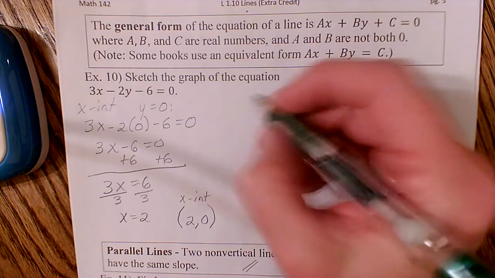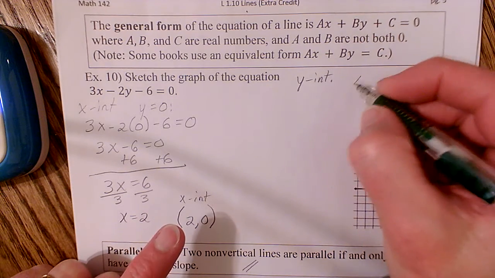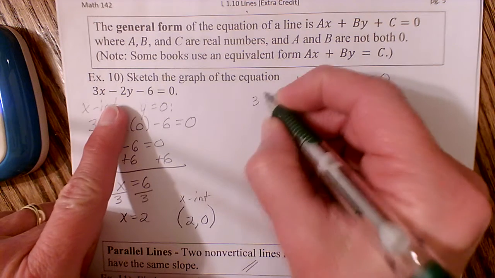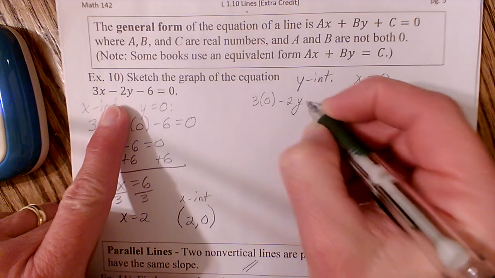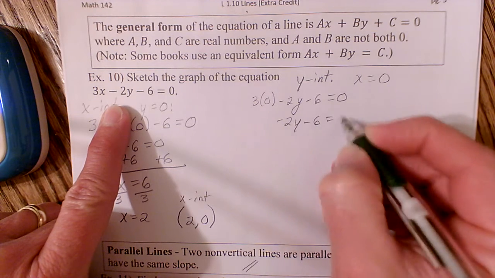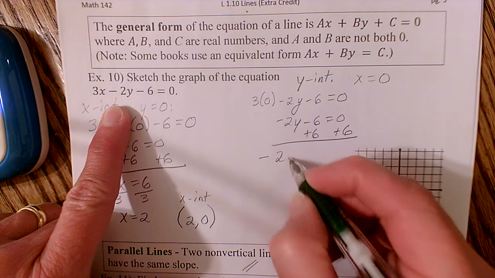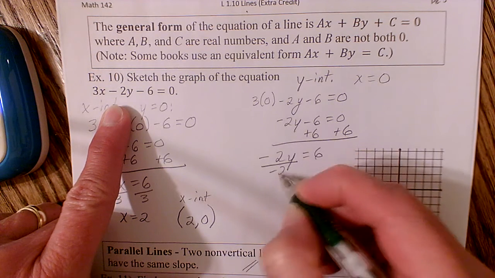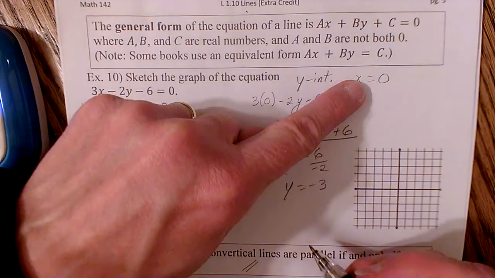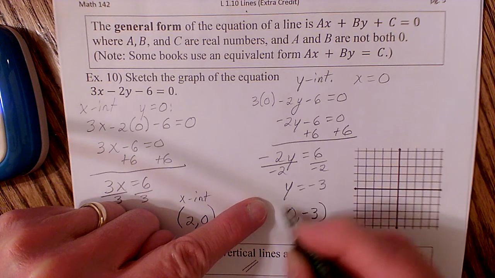Now we can find our y-intercept by letting x equal 0. And so we'll plug that in. So 3 times 0 minus 2 times y minus 6 is equal to 0. That's going to give us negative 2y minus 6 equals 0. Adding 6 to both sides gives us negative 2y is equal to 6. Dividing both sides by negative 2 gives us y is equal to negative 3. So now we have the point where x was 0 and y is equal to negative 3. So we have the point (0, negative 3).